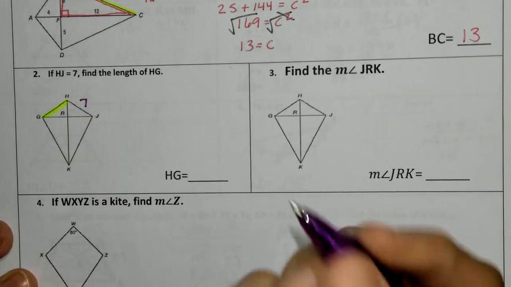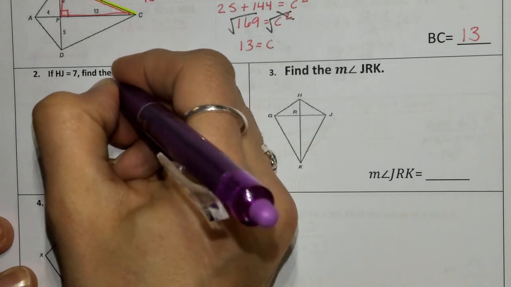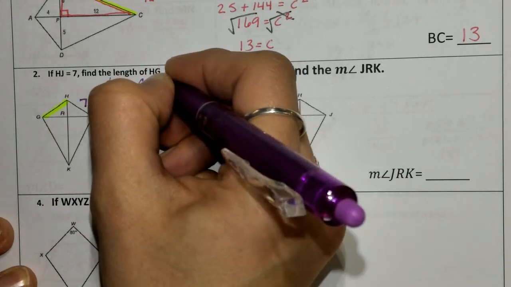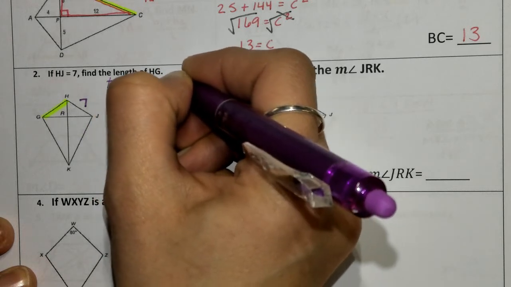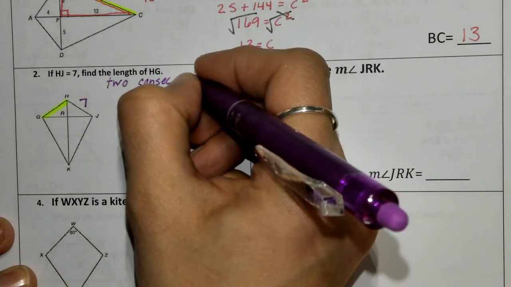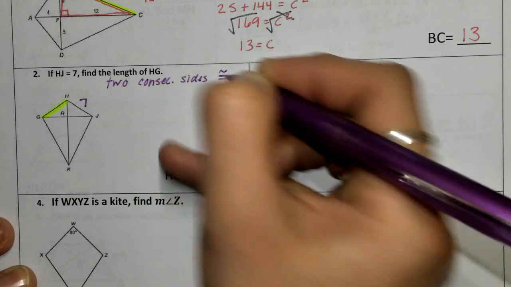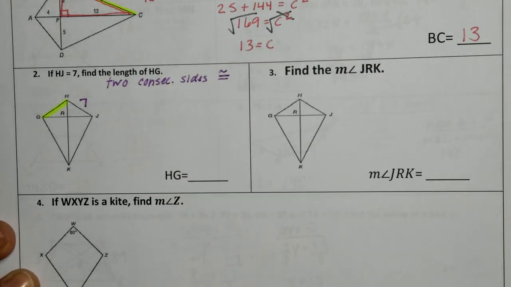So what property do we need to remember? That we have 2 consecutive sides are congruent. I'm going to kind of abbreviate that. Consecutive sides are congruent. Man, Ms. Collins, you could really work on that handwriting.